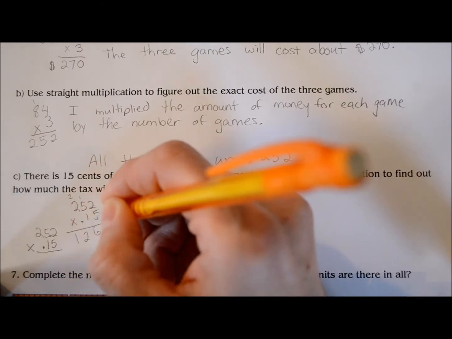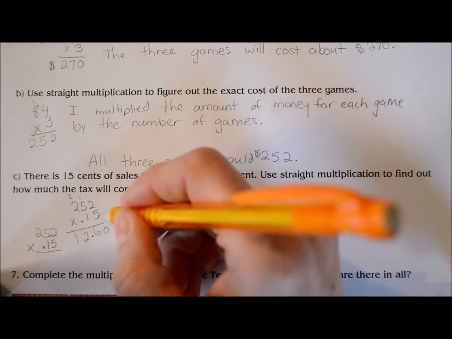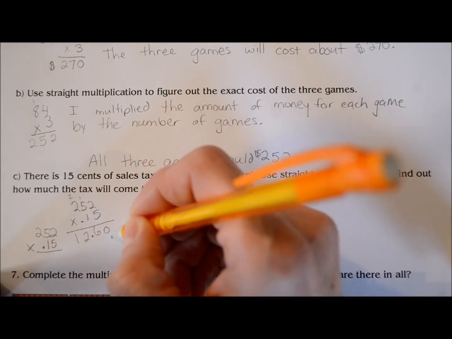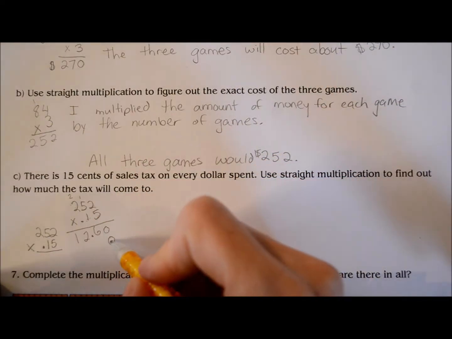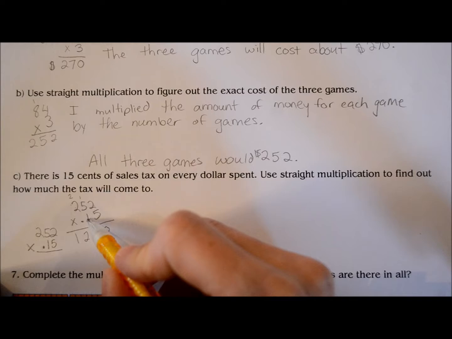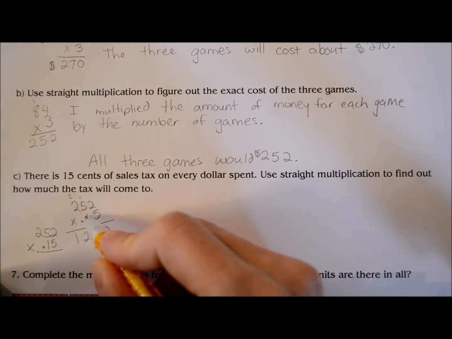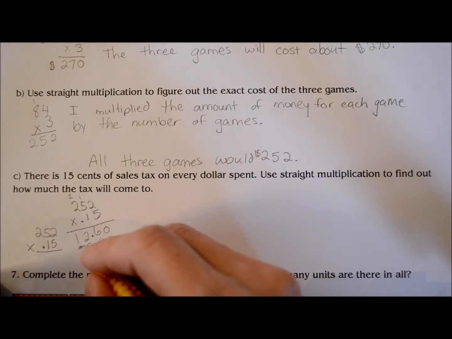And I need to put my decimal after 2 places. And now I can move over to the next column. When I do that, I have to add my placeholder 0. I've got my 0 here for my placeholder. I'm moving over to 1. 1 times 2 is 2. 1 times 5 is 5. 1 times 2 is 2.